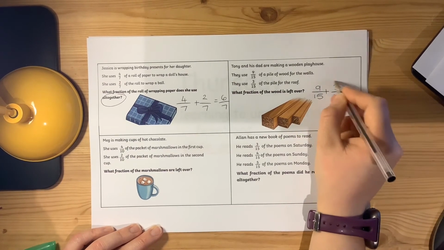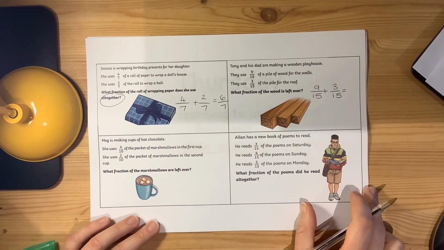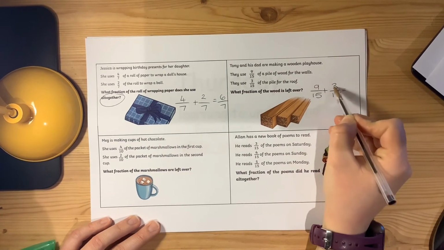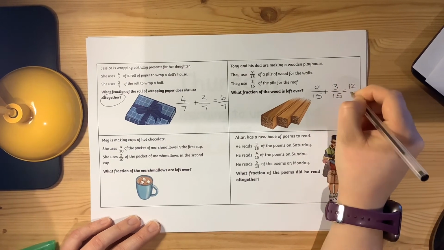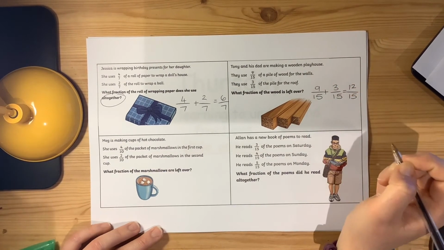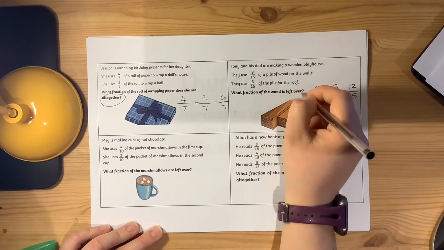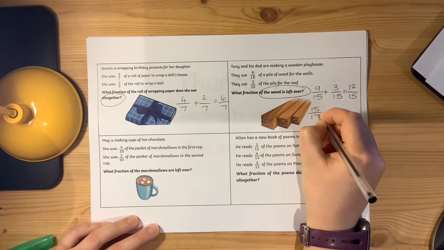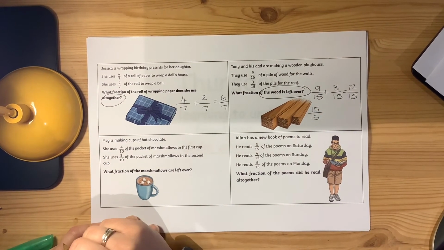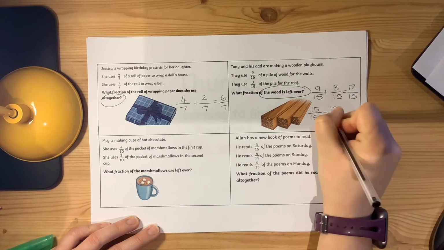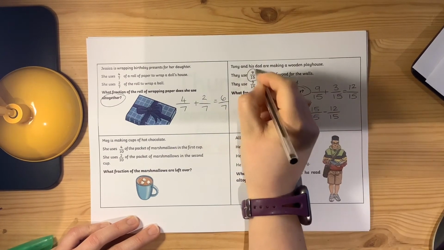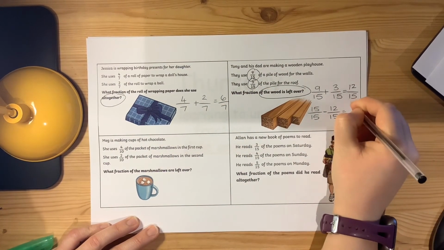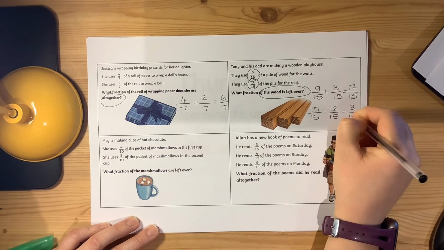So the first thing we do is we add together how much they've used in total. So in total, they have used 9, 10, 11, 12 of the parts. They've used 12/15. But that's not the answer, because it's not asking us how much they've used. It's asking what is left over. So we know that they had 15/15 as a whole. That is the whole pile of wood, 15/15. They have used 12/15, and we know that because we added how much they used for the walls to how much they used for the roof. Then 15 take away 12 is 3, so they have 3/15 left.